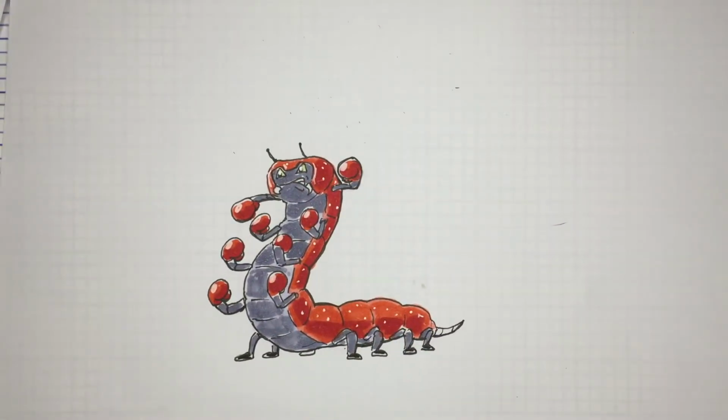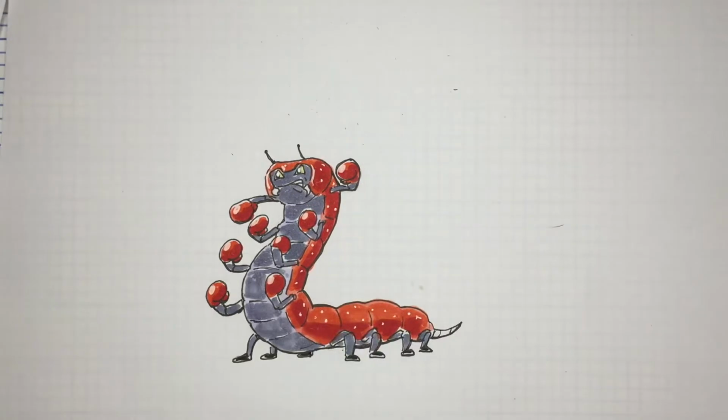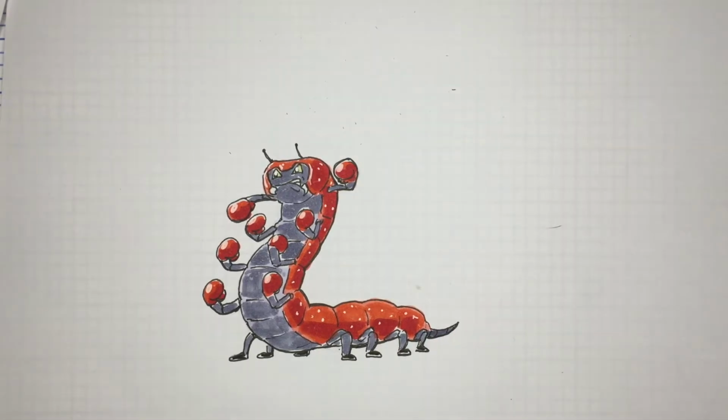And there he is. Overall, I had a lot of fun with him, and might see what happens. Maybe evolve him and give him a championship belt. We'll see how we go. But for now, he was all done.